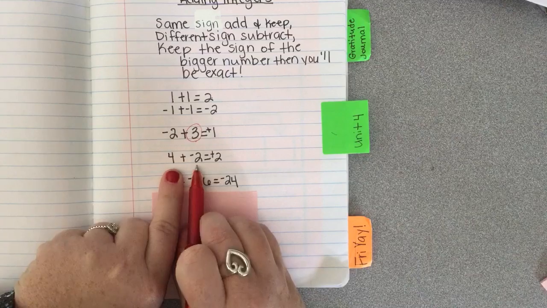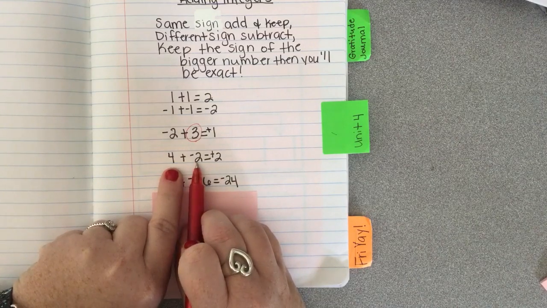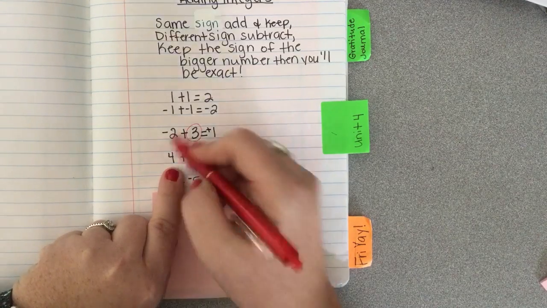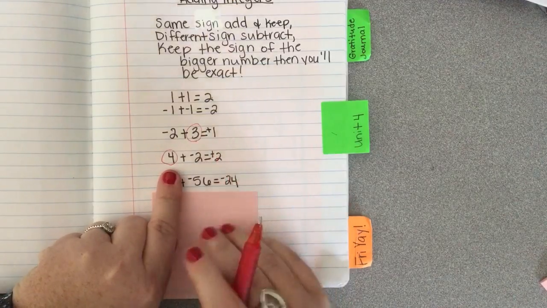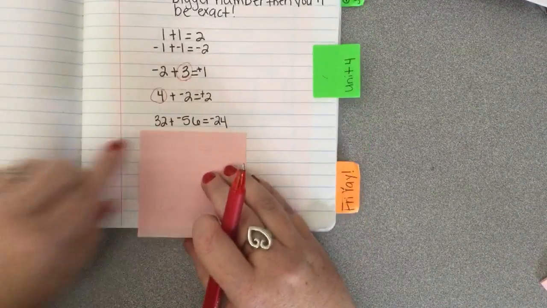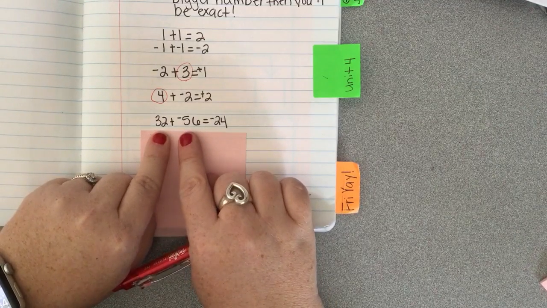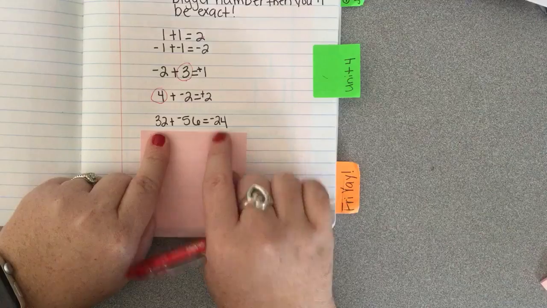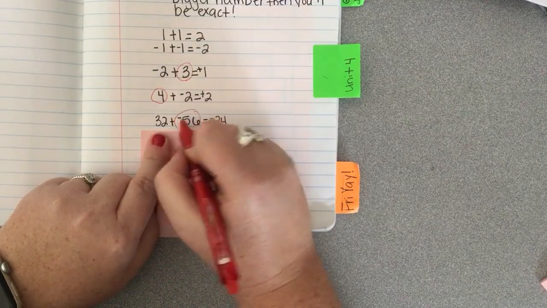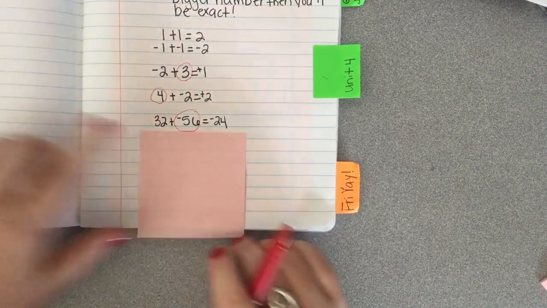Then we have 4 and -2. If you subtract 4 minus 2, you get 2. Our bigger number is 4. It is positive, so our answer is positive. Then our next one is 32 plus -56. If you subtract 56 minus 32, you get 24. Our bigger number is 56. It is negative, so our answer is negative.